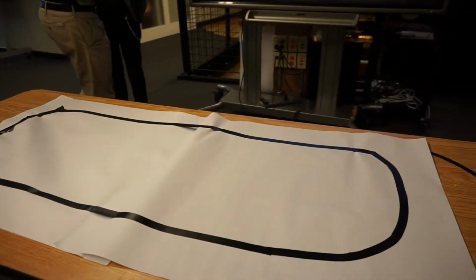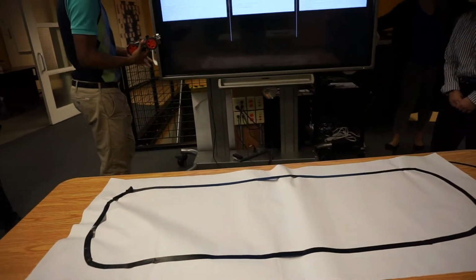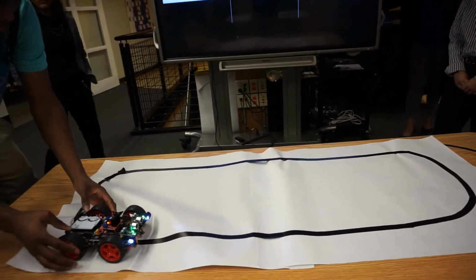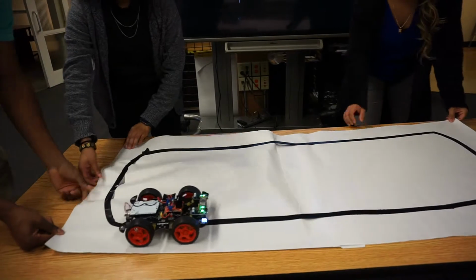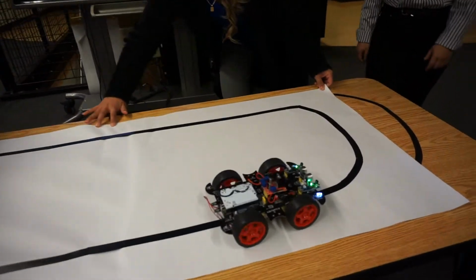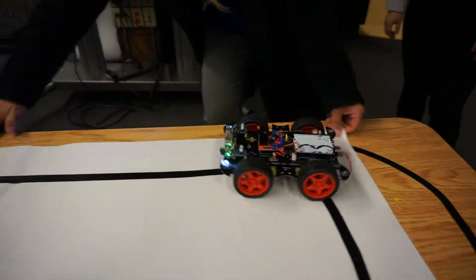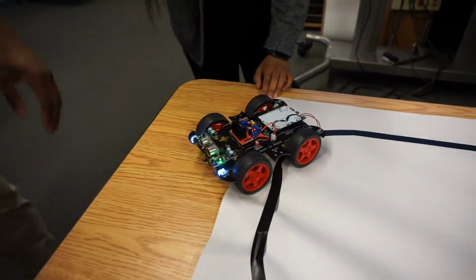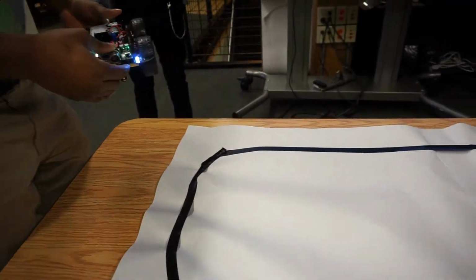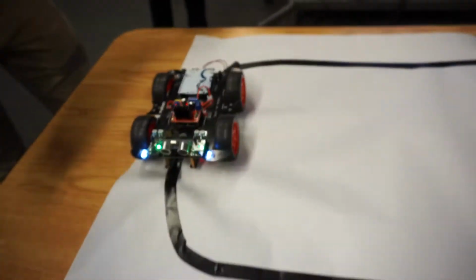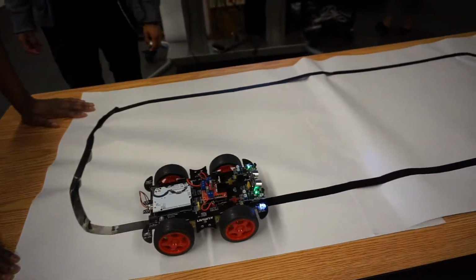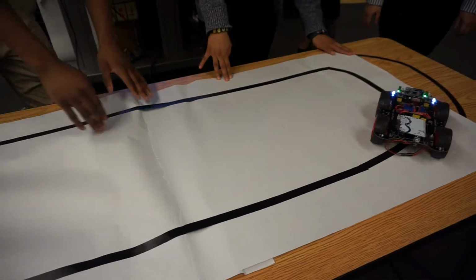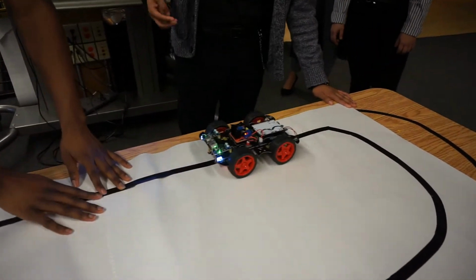So I changed the code for the sensors. We had them on low, so I had to put them on high. Oh, they keep on going. Smooth out the paper. So yeah, whenever it gets off the tape, it'll just go out. And using the paper, because we have little bumps right here, it'll stop reading the electric tape.